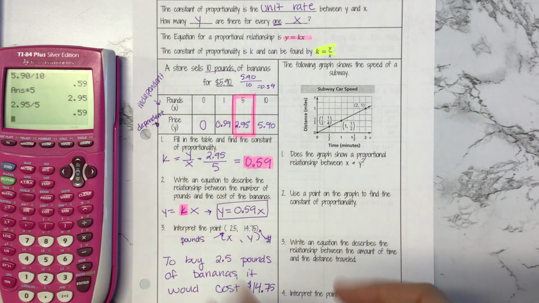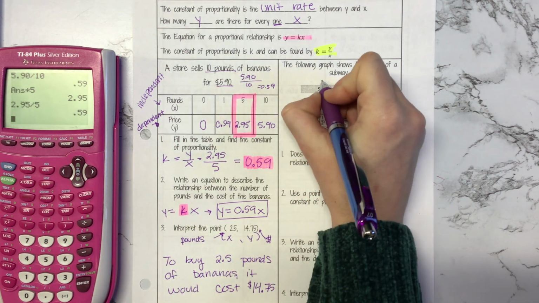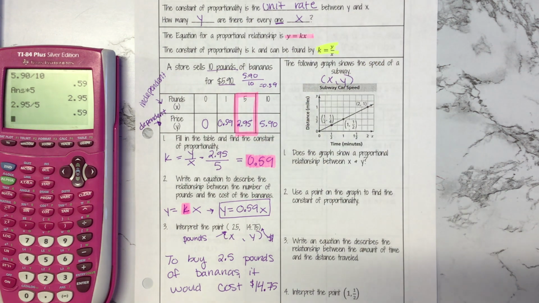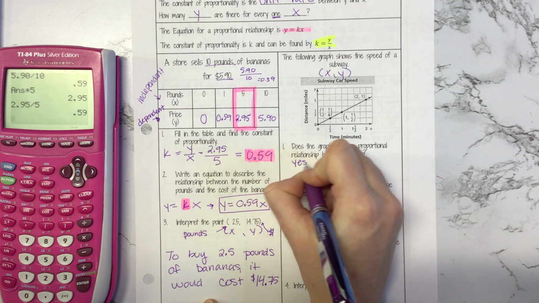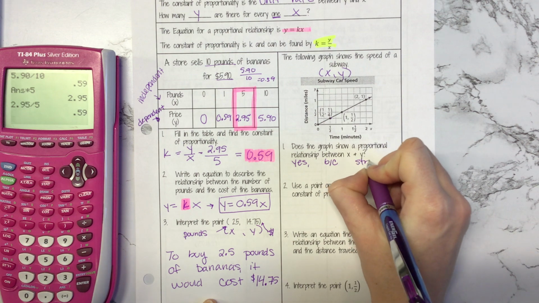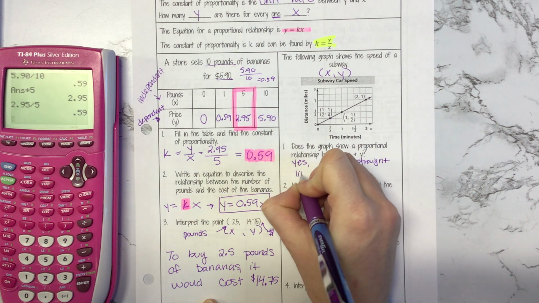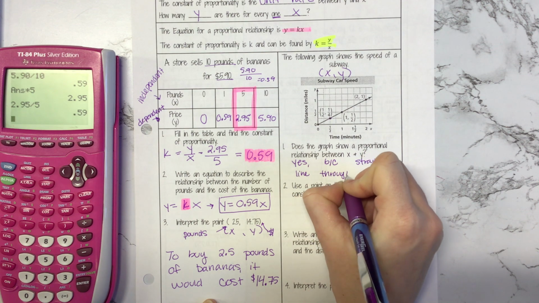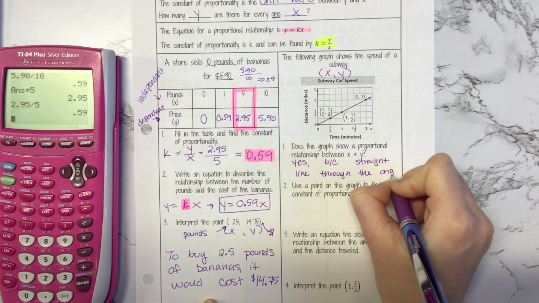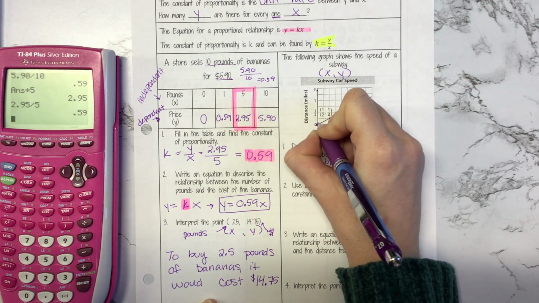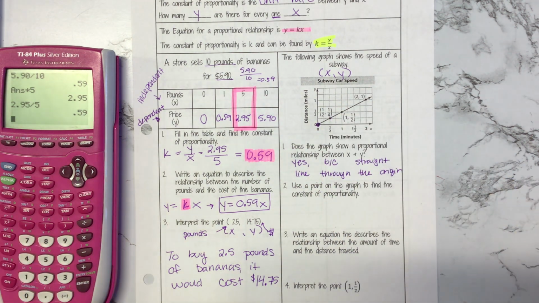All right, from a graph, I have my points and they're labeled. Remember, it's always x comma y. So I have all of these points that are labeled. I first have to determine if that is a proportional relationship. This one is, yes, because it is a straight line through the origin. So it's a straight line, here's my origin. So I can find the constant of proportionality. Constant of proportionality only works if it is proportional, right?